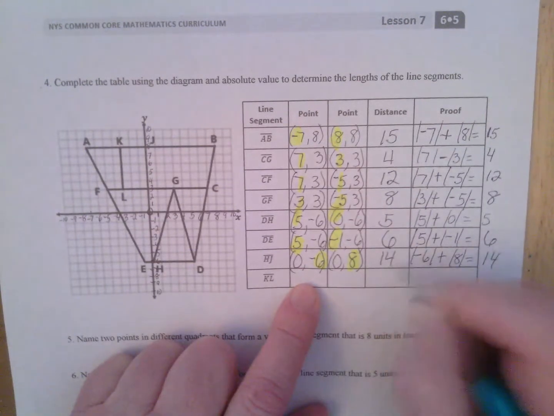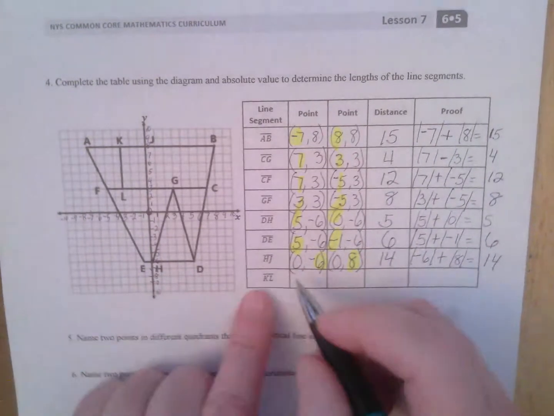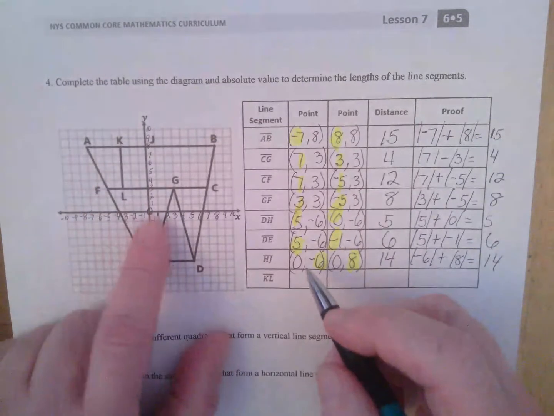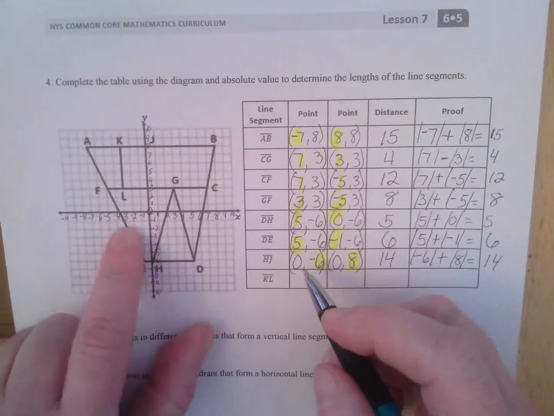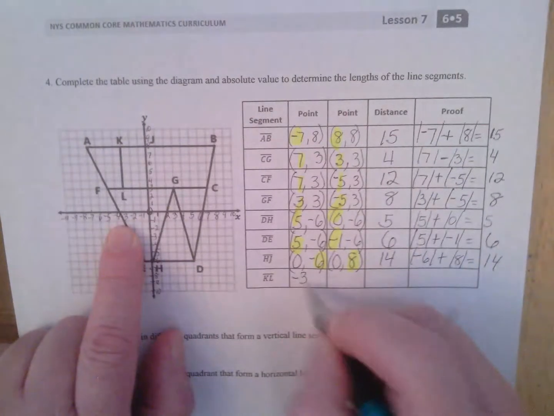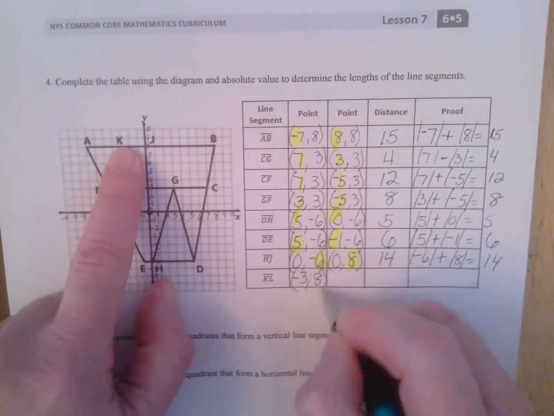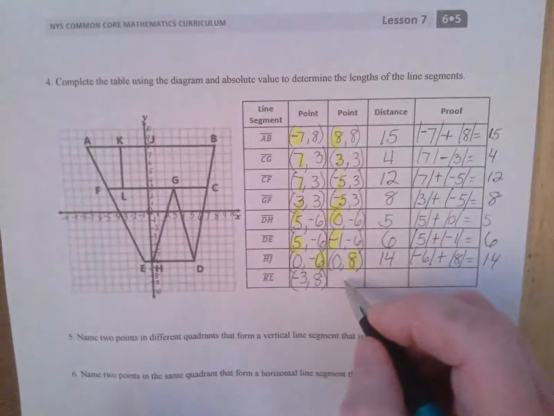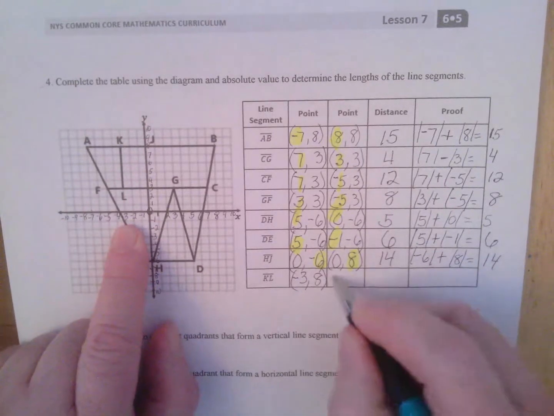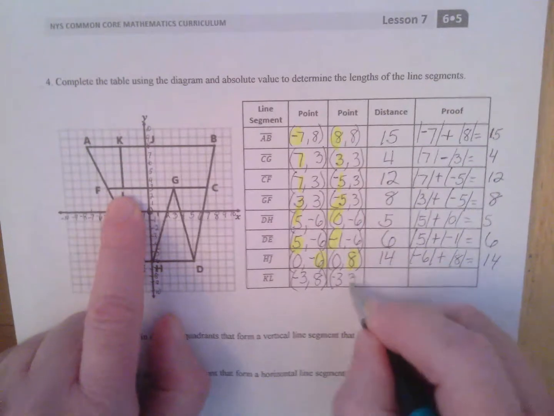Our distance is 14. And the last one, our letter K is right here. So in order to find the letter K, we went over to the left to a negative 3, and we went up 8. And then for our letter L, we also went over a negative 3, and we went up 3.